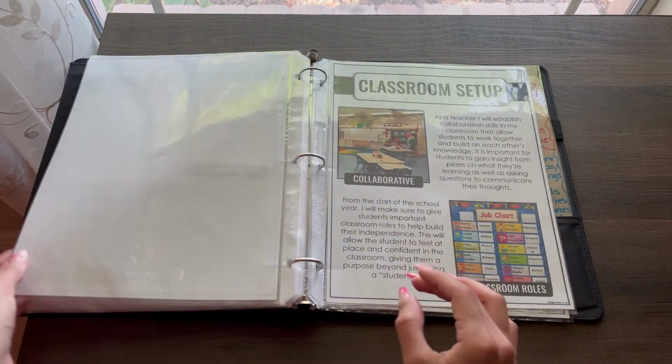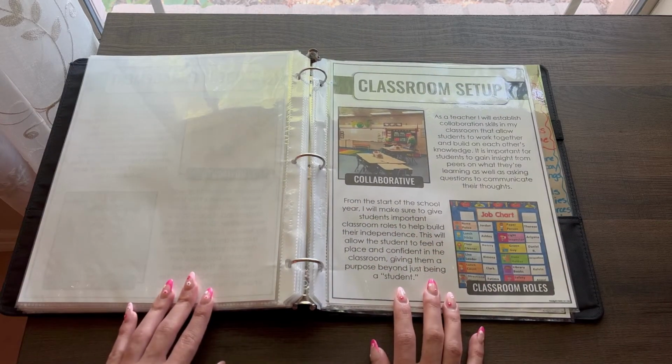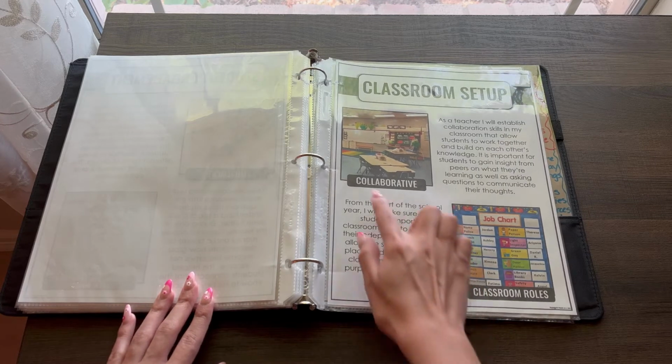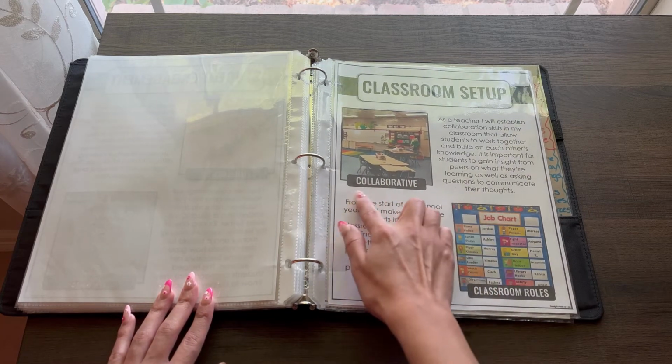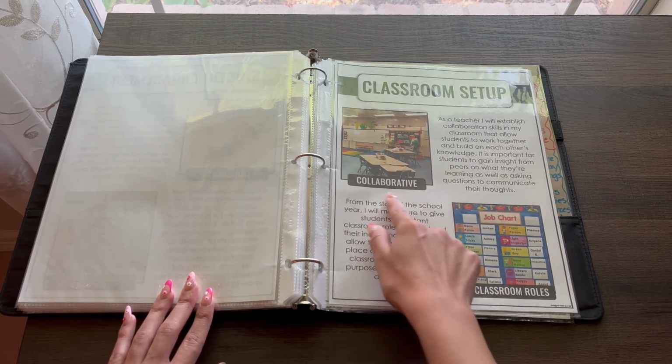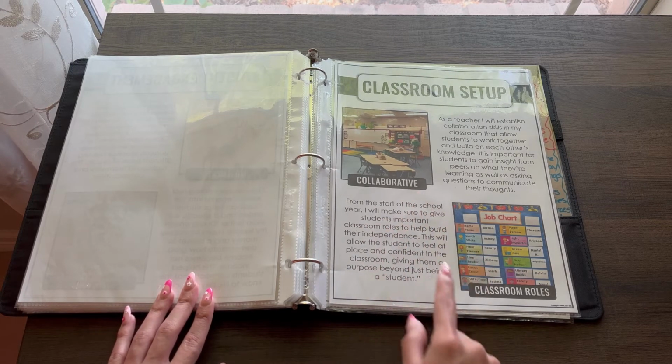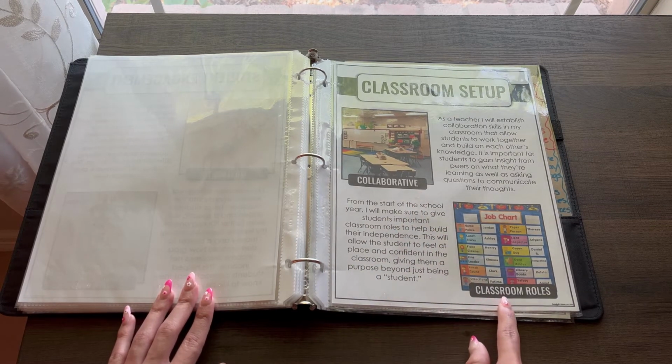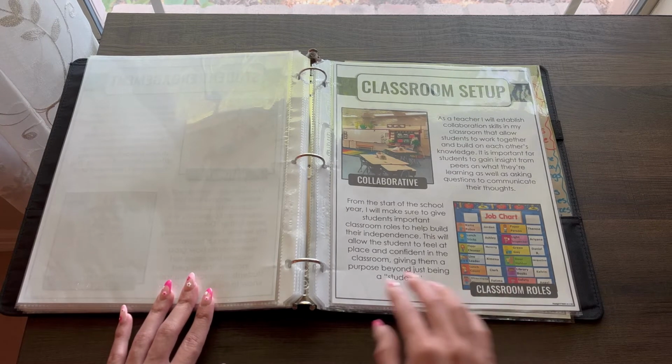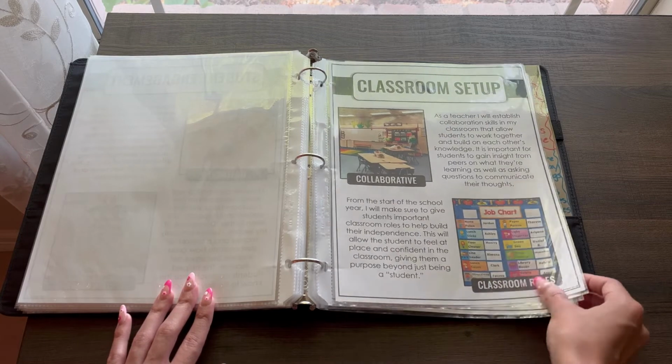Next, I have classroom setup, which of course I want to describe how I want my future classroom to be, which is definitely going to be collaborative, and how I want to have classroom rules to make sure that students are confident every single day that they step into my classroom to help build their independence.